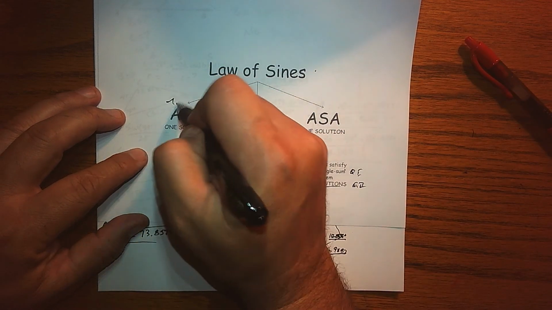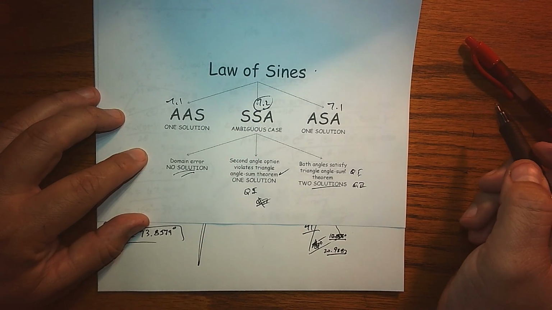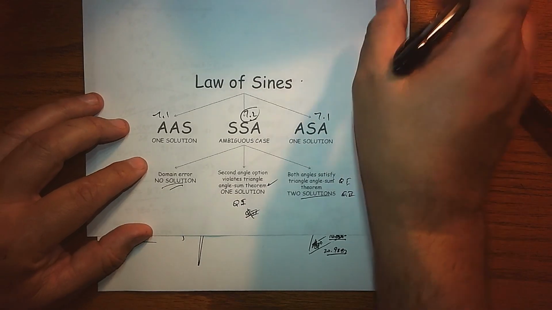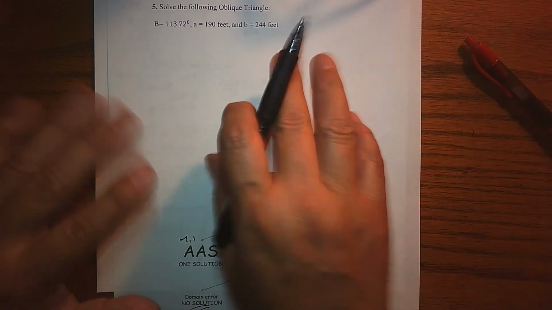Here was 7.1 and 7.1, and right now we're right smack dab in the middle of 7.2 with any one of these three possibilities. All right, so let's do one more example. I've got it right up there. All right, but I'm going to cut away to a new video and start nice and fresh.